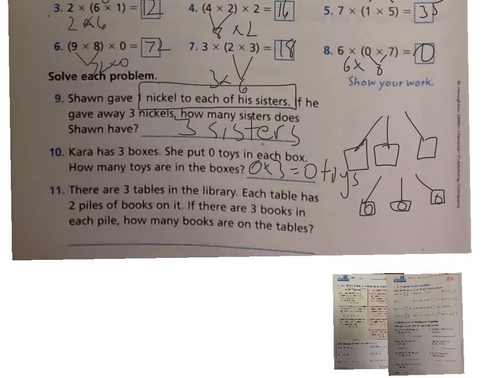And the last one, there are 3 tables in the library. Each table has 2 piles of books on it. If there were 3 books in each pile, how many books are on the table? Well, here's a good one using the associative property.